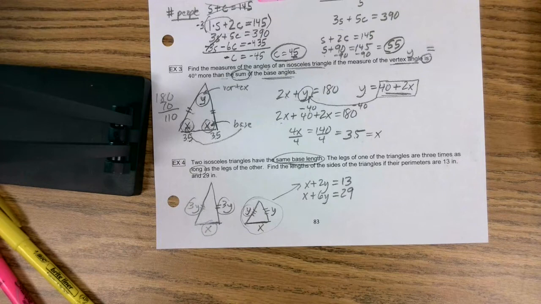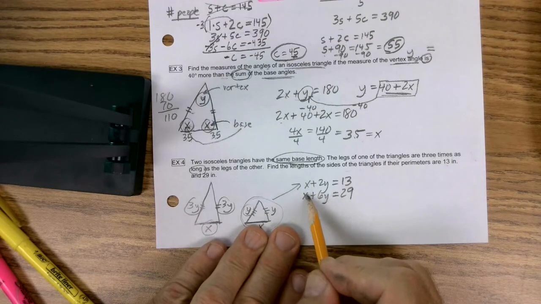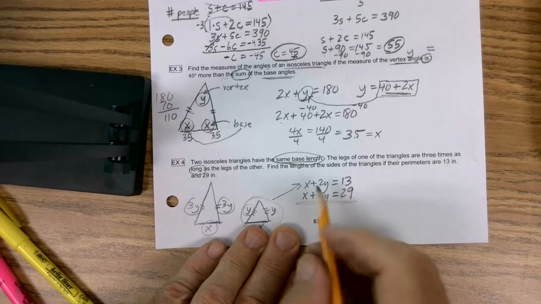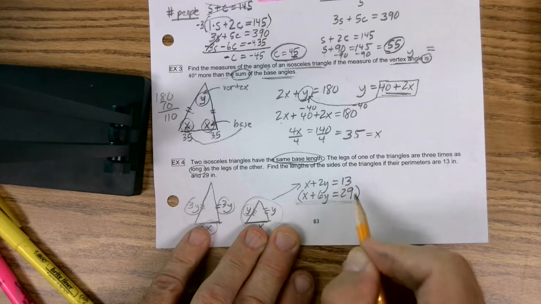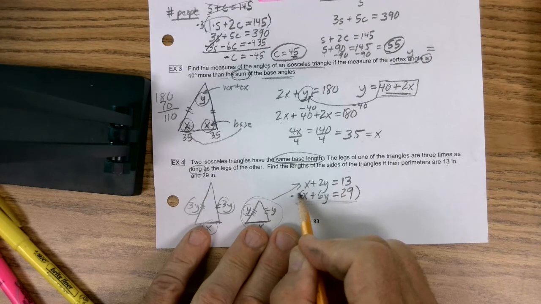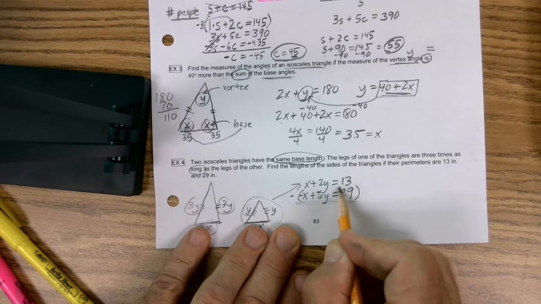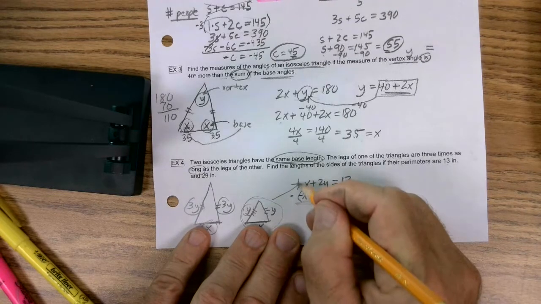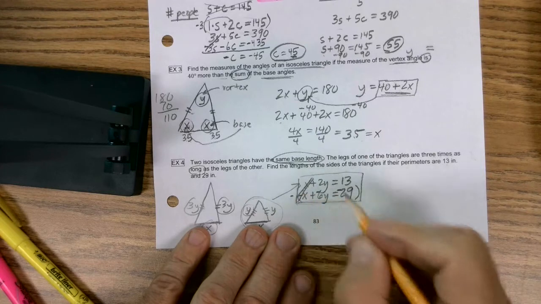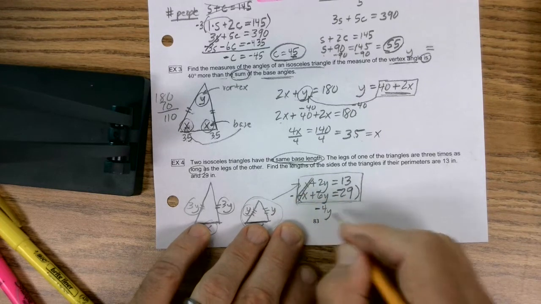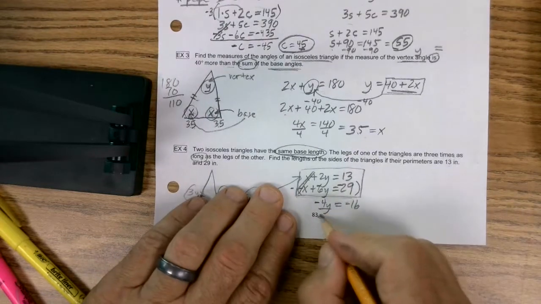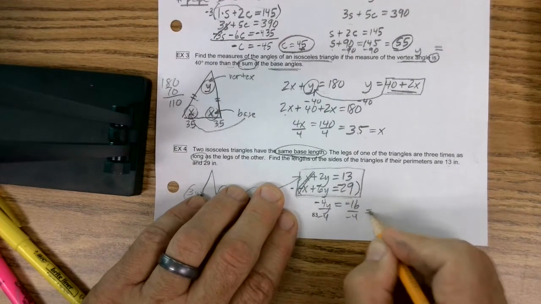And you gotta love this when you got x stacked above x. No, I'm not going to add them right now because that wouldn't eliminate my variable. I'm going to multiply this one by a negative, just simply making this a negative, making this a negative, making this a negative. And then I'm going to add these because my x's are now going to cancel. Negative 4y equals negative 16. Divide by negative 4, divide by negative 4, and I get 4.